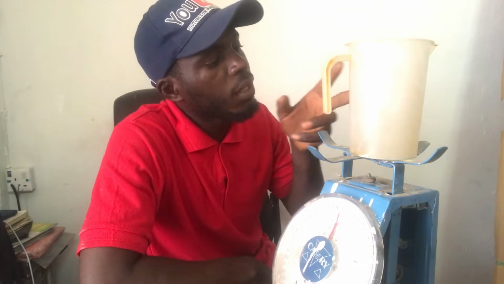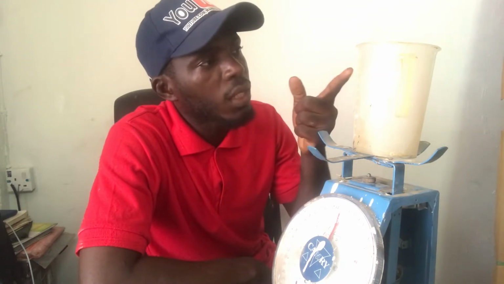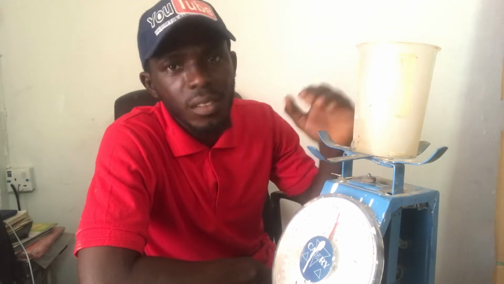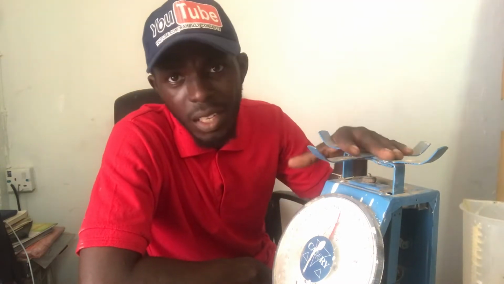This is calibrated as 100, 200 up to 1000 milliliter. 1000 milliliter is the same thing as 1000 gram, which is approximately 1 kg in weight. In liquid, it is 1000 milliliter. So this is a measuring scale. This is the cup, then this is the scale.